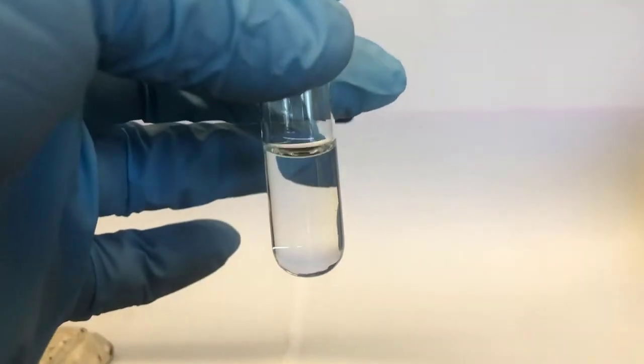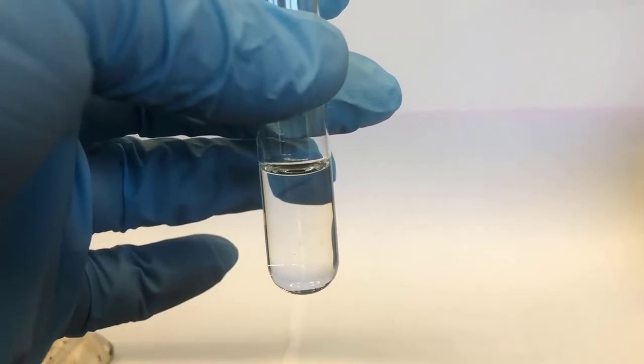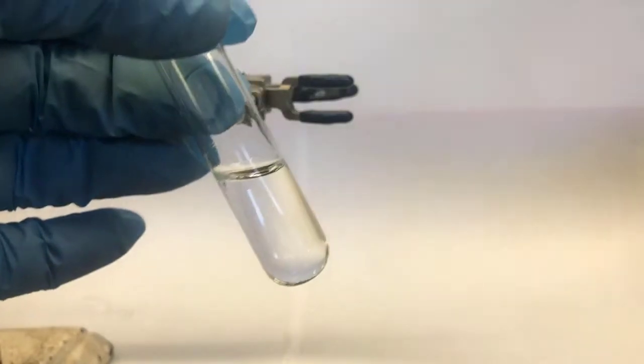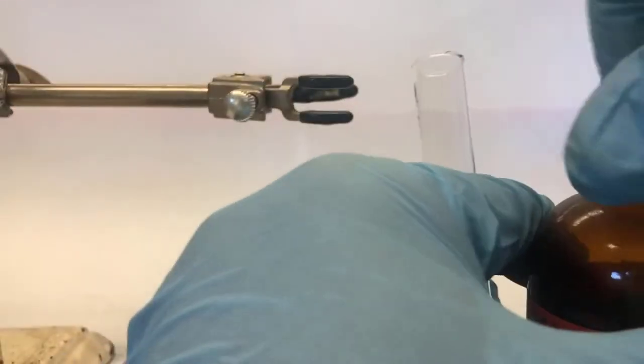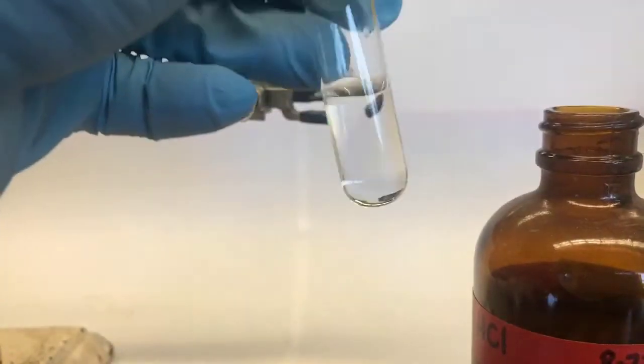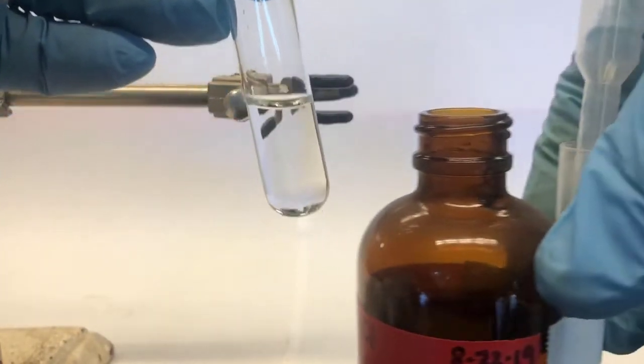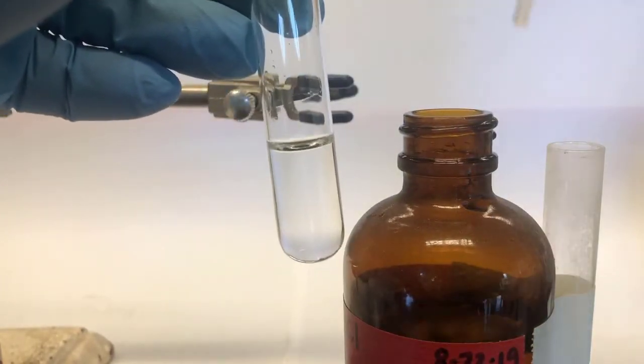There we go. 4 mils saturated sodium chloride. And then we're going to add concentrated hydrochloric acid to it. And I will stay far away from it.